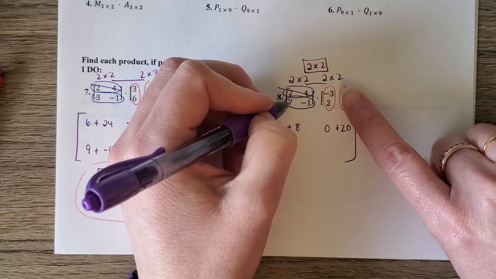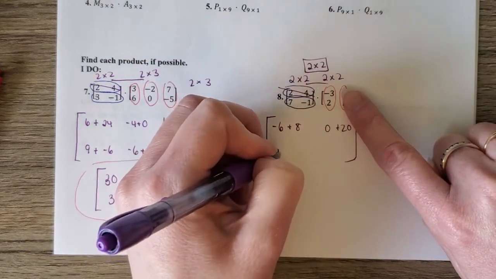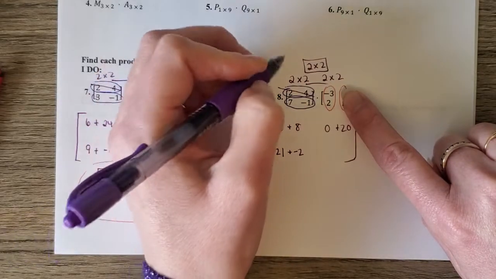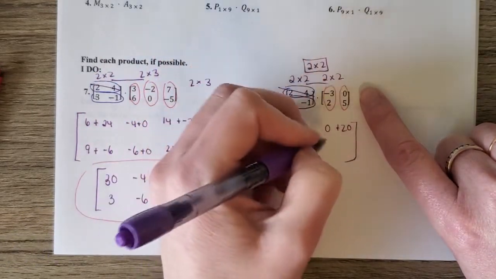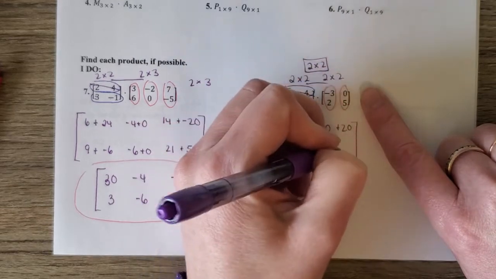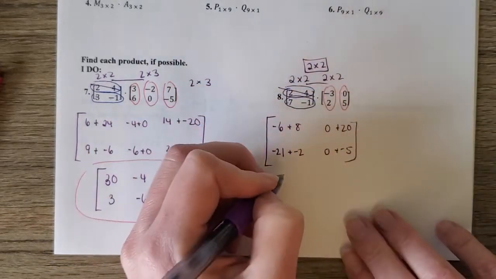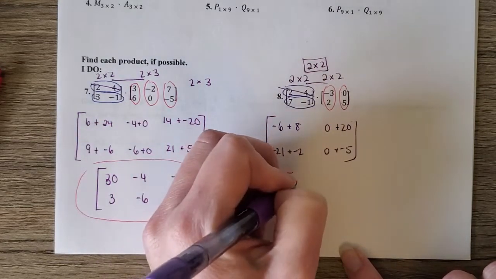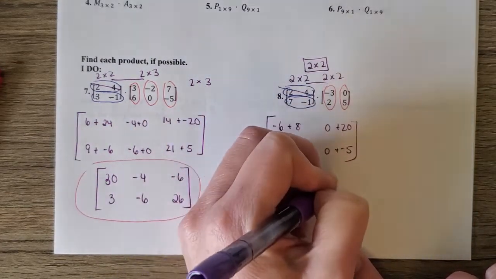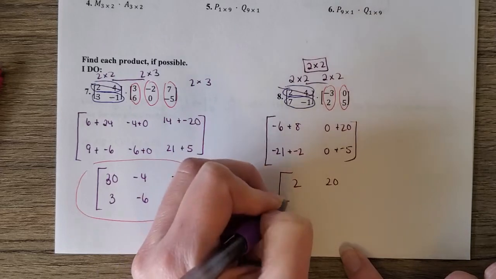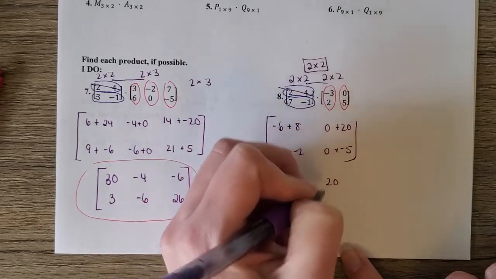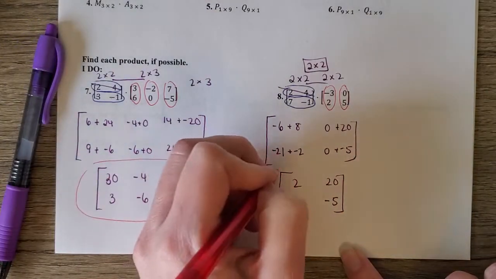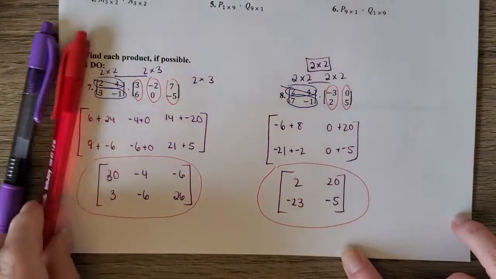We go to the second row. 7 times negative 3 is negative 21. Negative 1 times 2 is negative 2. And then 7 times 0 is 0. Negative 1 times 5 is negative 5. So then we find the sum. Negative 6 plus 8 is 2. 0 and 20 is 20. Negative 21 and negative 2 is negative 23. 0 and negative 5 is negative 5. And we end up with a 2 by 2 matrix.